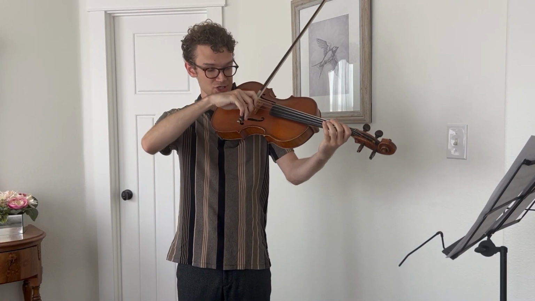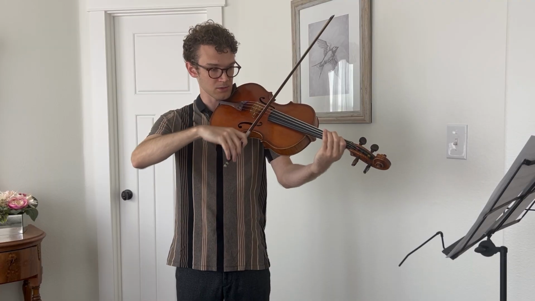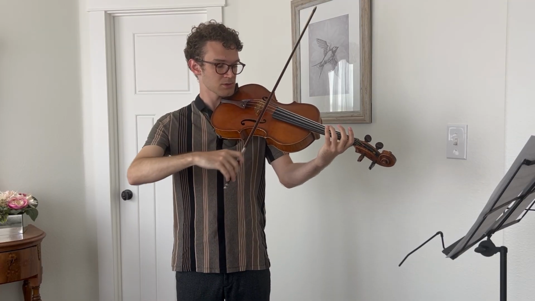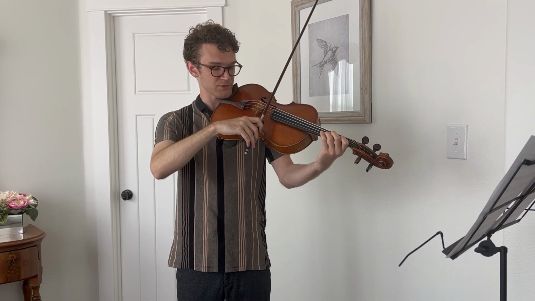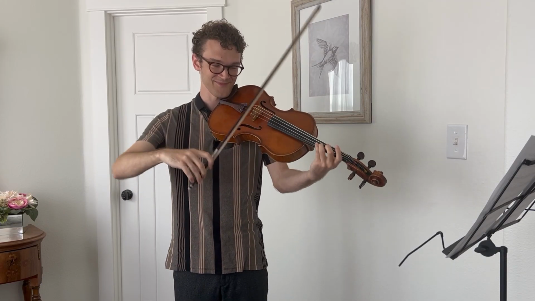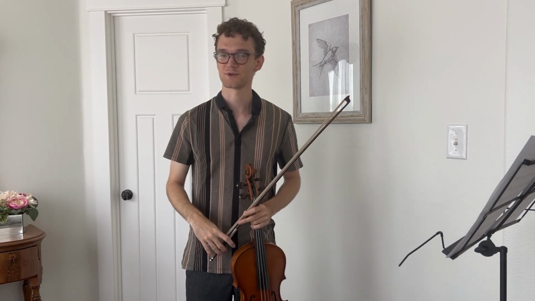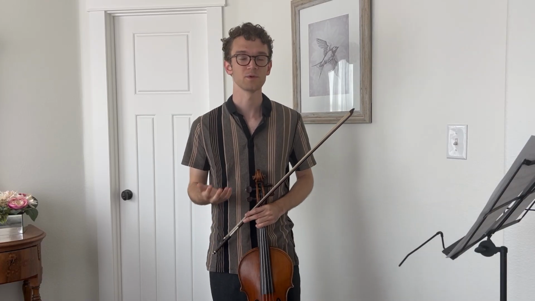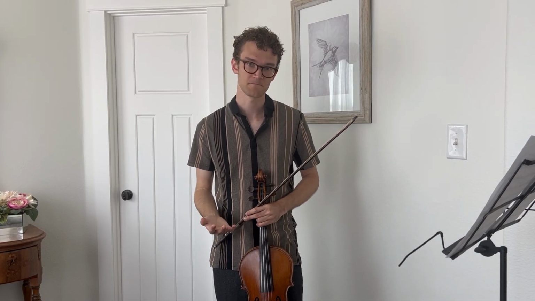So we have G, A, B, C, D, E, and F sharp. And just so our ears don't go crazy, I'll finish out the scale. All of those notes are the ones that are what we call diatonic to the key. And it's because of this kind of musical sense of belonging that we refer to them as diatonic.